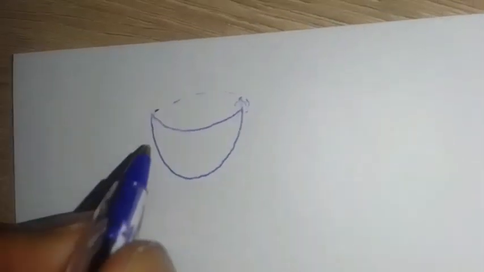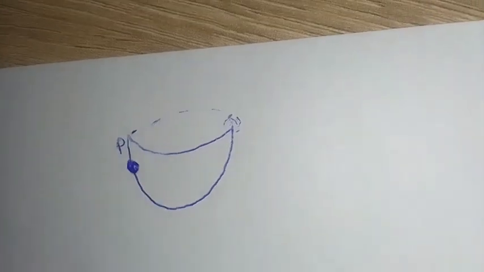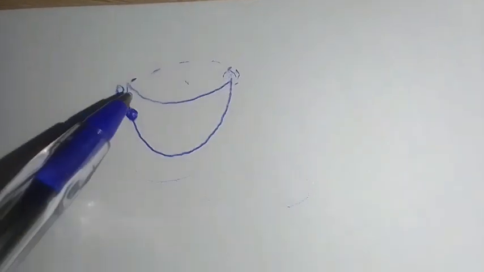Alright, so let's look at this quadric surface. Let's look at this paraboloid here. If we pick a point P on that paraboloid, and we want the gradient of that paraboloid at the point P, we want to find the tangent line to that paraboloid at point P.